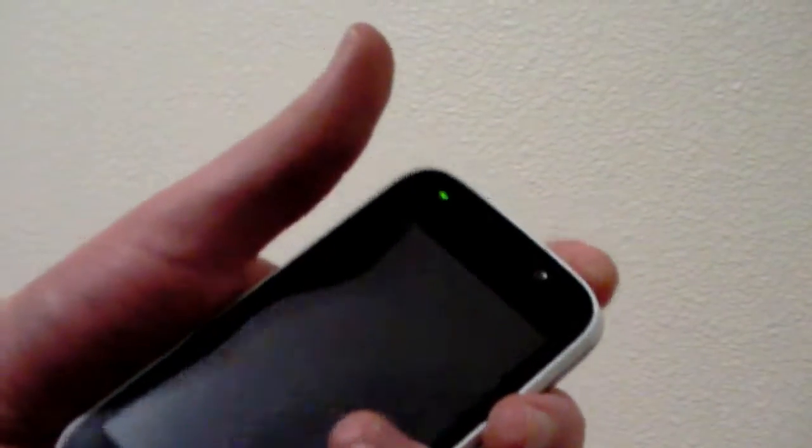This is how to extract the contents of a locked Android phone. The locked issue that I'm talking about here is, I guess they call it the pattern lock.